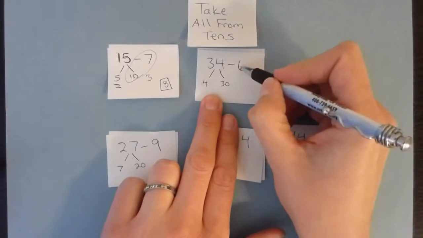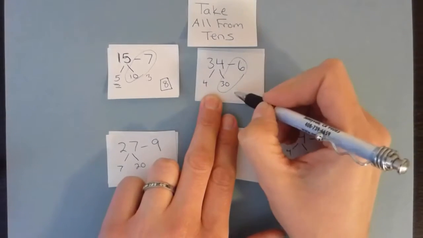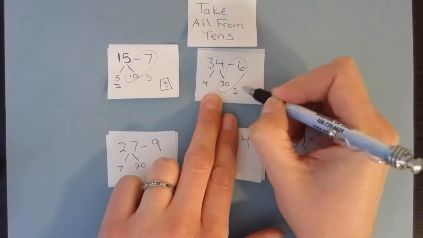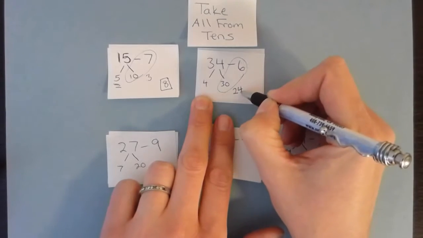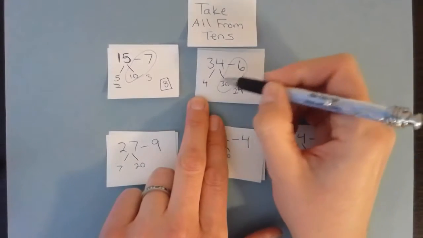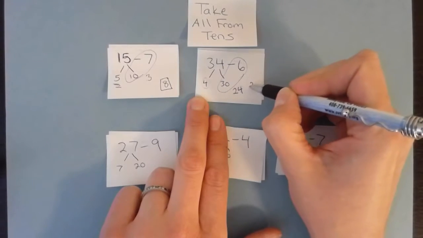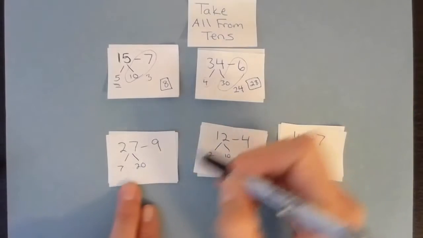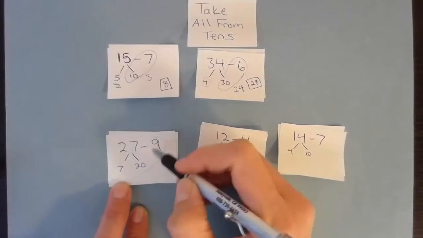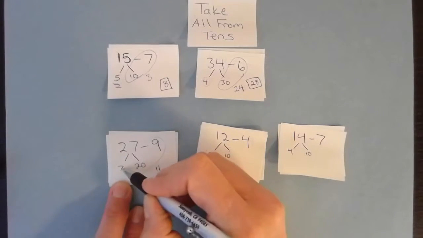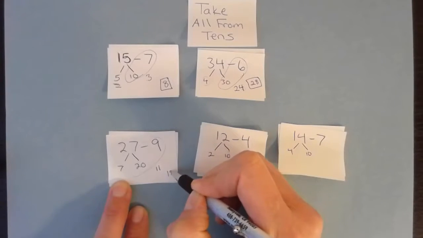Here, if I take the 6 from the 30, 30 minus 6 is 24. 6 and 4 would make the last 10 there. And I still have this 4 remaining. So 24 and 4 is 28. Final answer. 20 minus 9 is 11. 11 plus that 7 over there is 18.